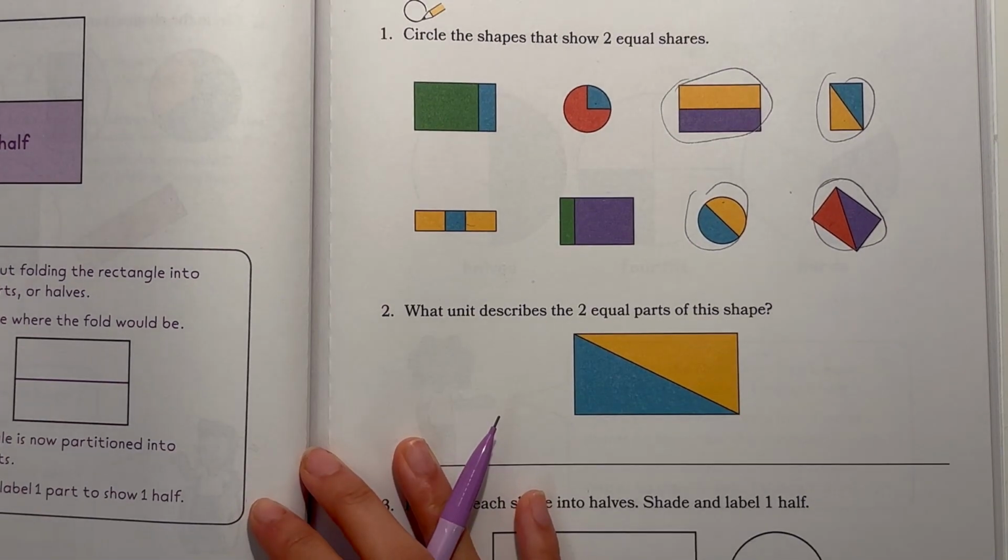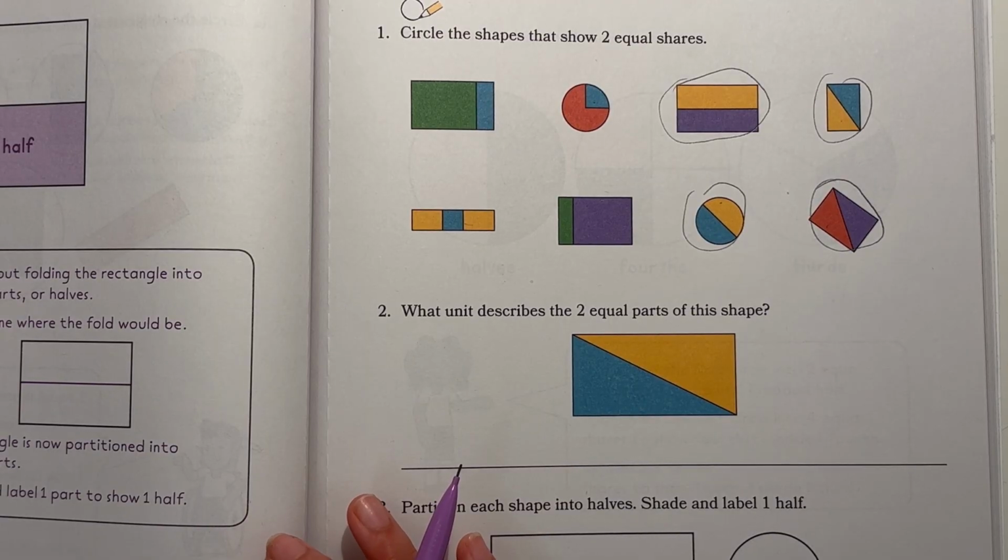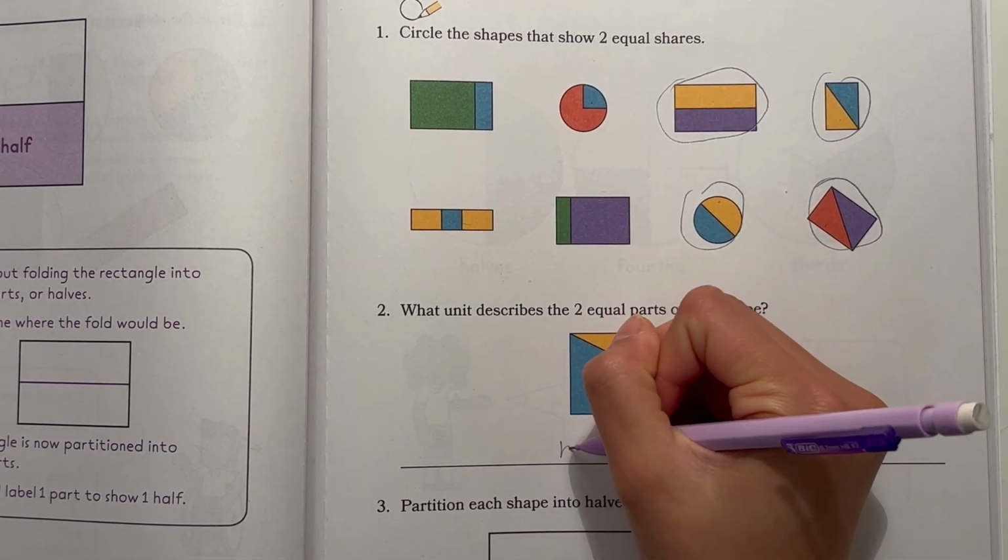Alright, number 2, what unit describes the 2 equal parts of the shape? So, what unit describes it? Well, these parts are halves. So, halves.